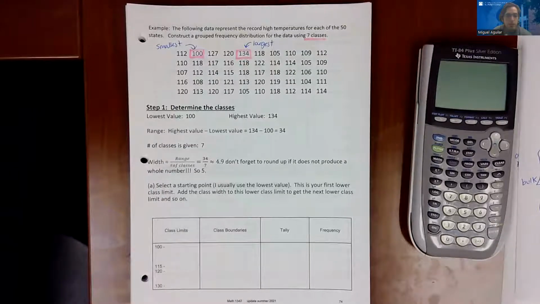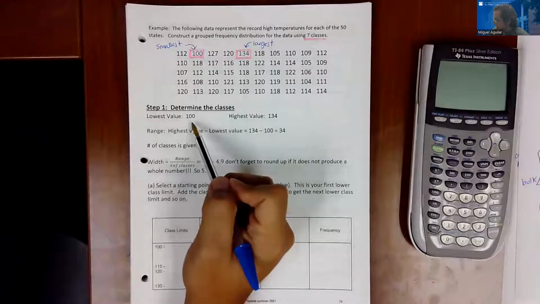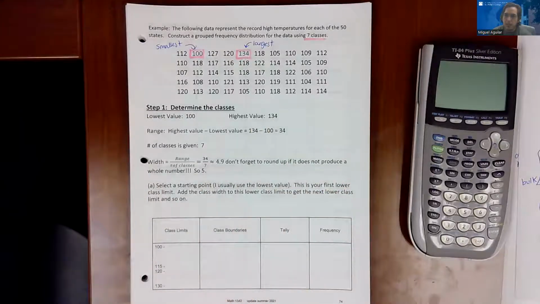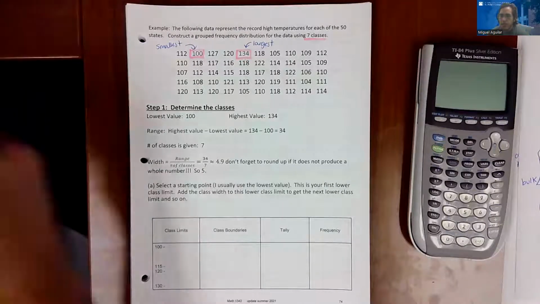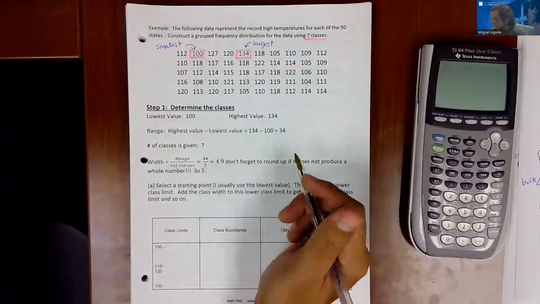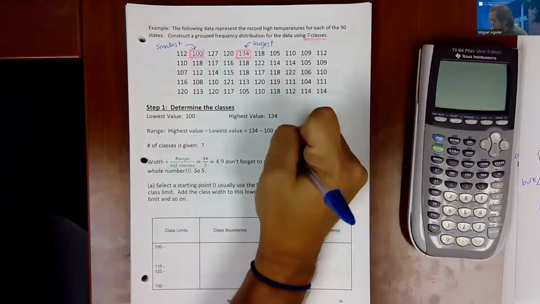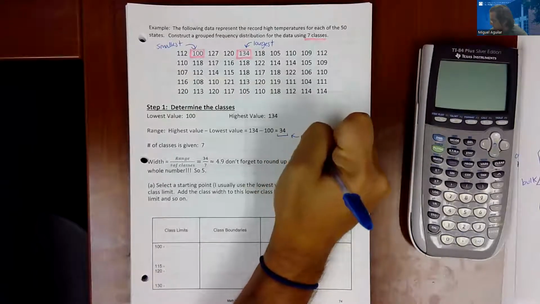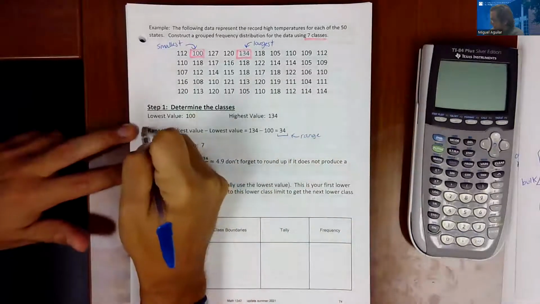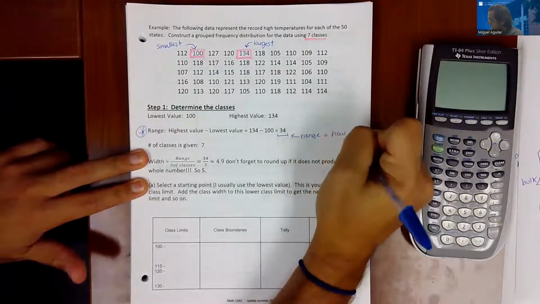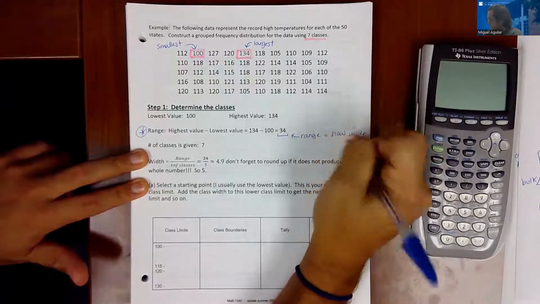Okay, so now that we have those values, we're going to use those to construct the rest of our frequency distribution. The first thing that we're going to need is the range of our data. How widely spread out is our data set? So we'll just take the difference, right? 134 minus 100 gives us 34. That's the range of the data set. And again, the range is how wide the data are spread out.